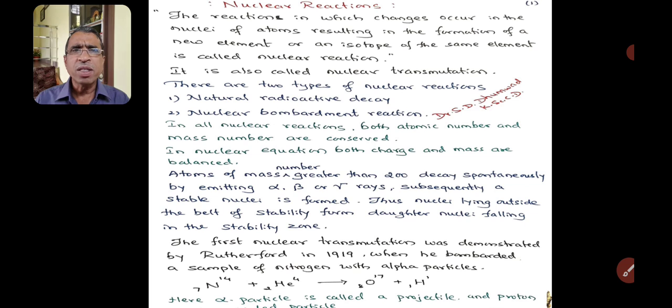Atoms of mass number greater than 200 decay spontaneously by emitting alpha, beta or gamma rays. Subsequently, a stable nucleus is formed. Thus, nuclei lying outside the belt of stability form daughter nuclei falling in the stability zone.